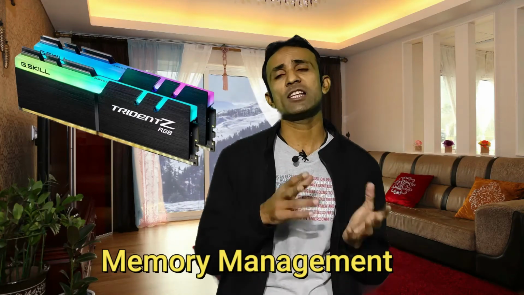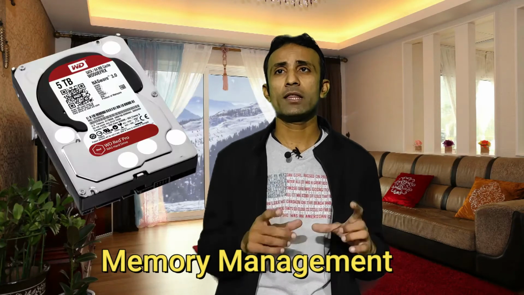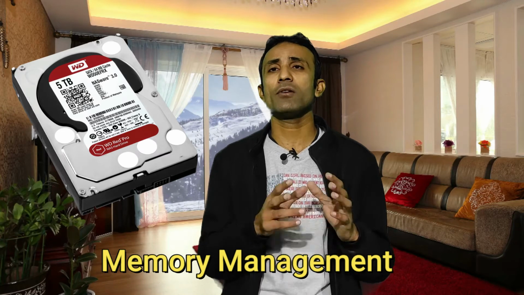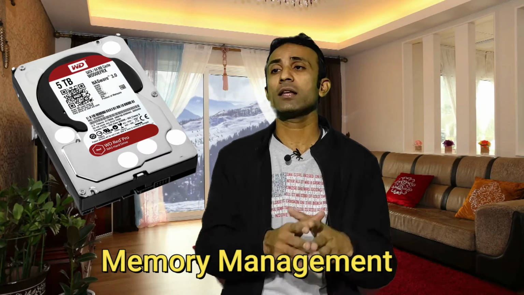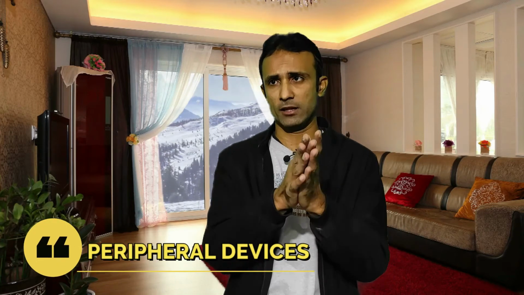For memory management, for example, we have RAM and we have the hard disk. We store the data by category, as a large or a small file, individually. The operating system also controls the peripheral devices. What are the peripheral devices? For example, we attach the printer, scanner, mouse, keyboard, USB, and other peripheral devices. All the cables are also called peripheral devices.